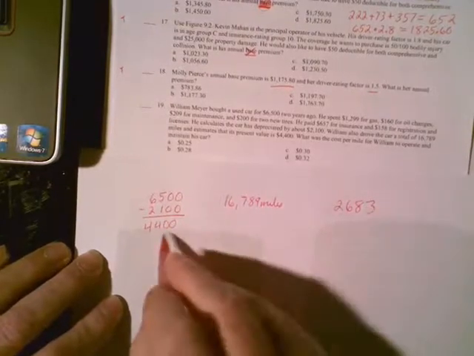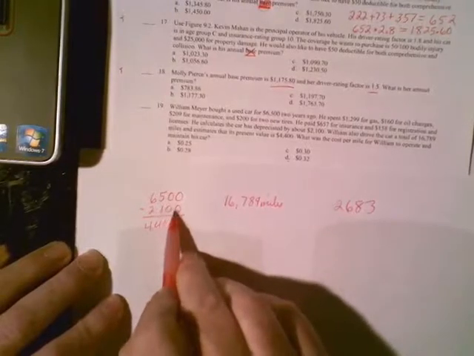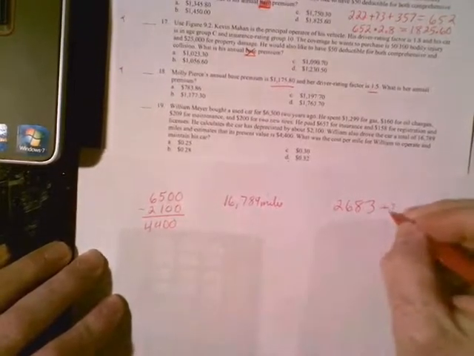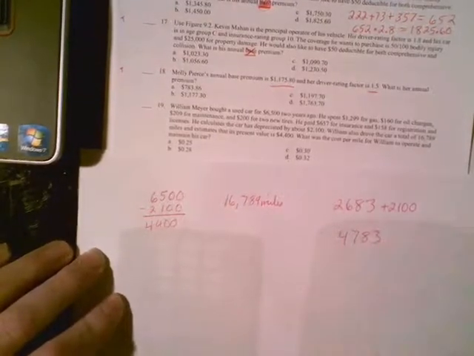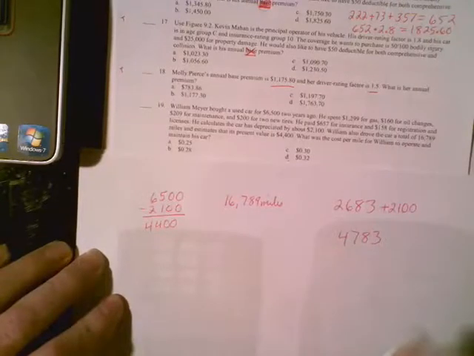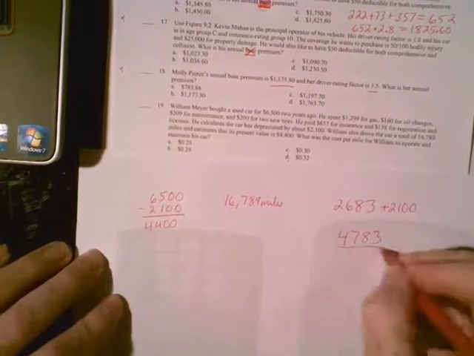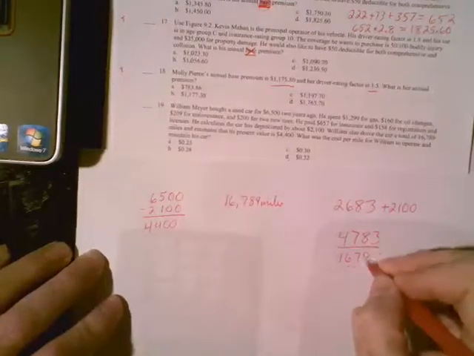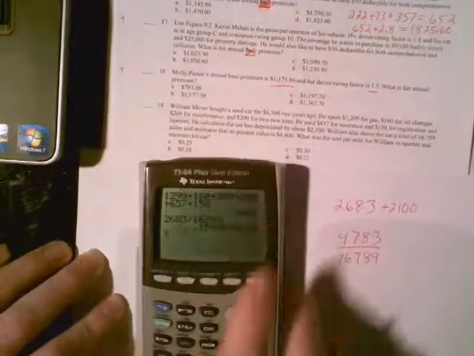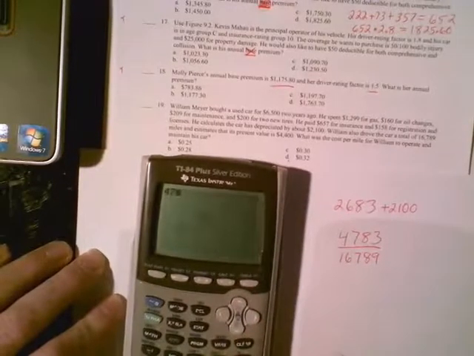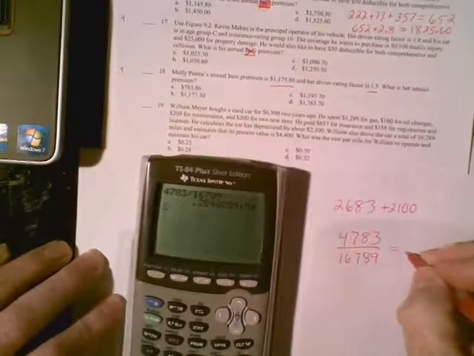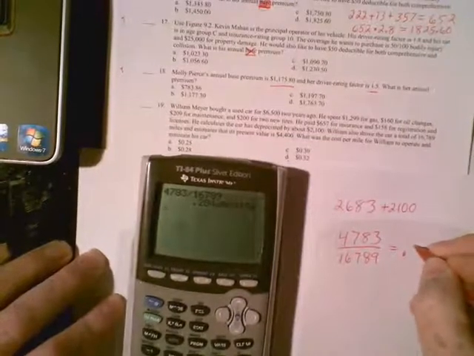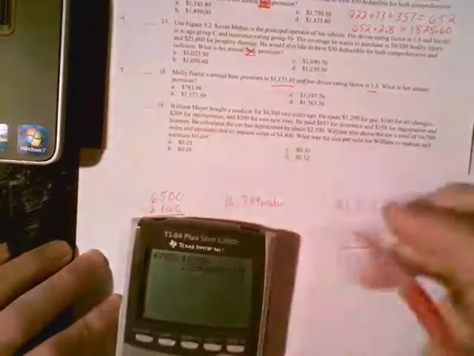And what we're going to do with that, the car depreciated $2,100, so we're going to add that on to that. So we end up with $4,783. That's how much money he's got into the car now. And we're going to divide that by 16,789. So if I take my calculator and I take 4,783 divided by 16,789, I end up with about 0.28, which is letter B.